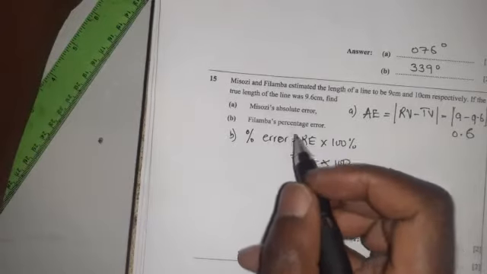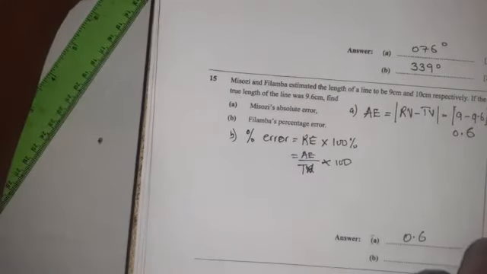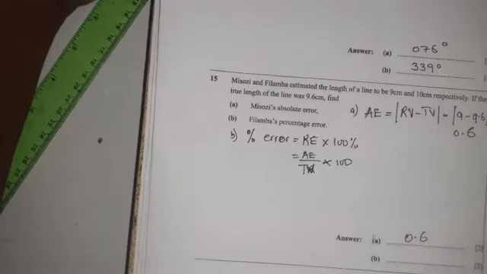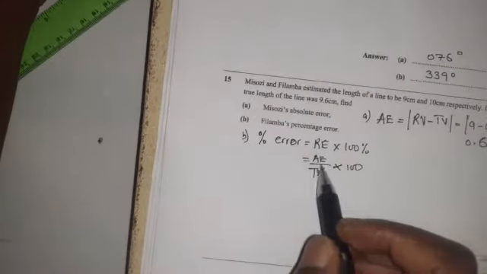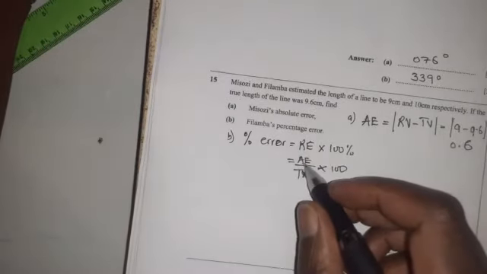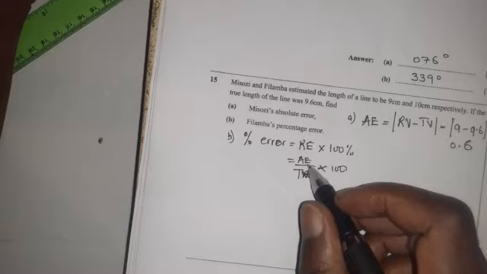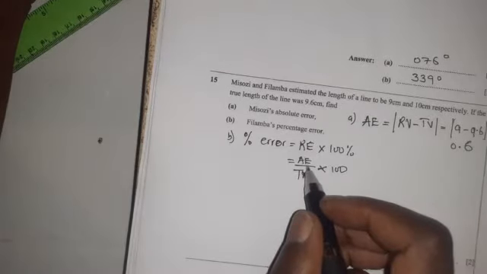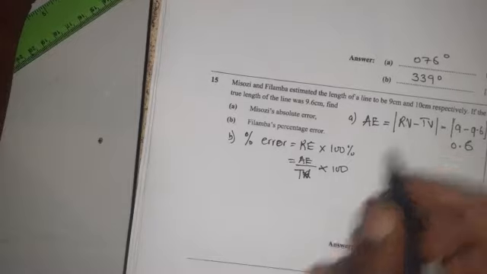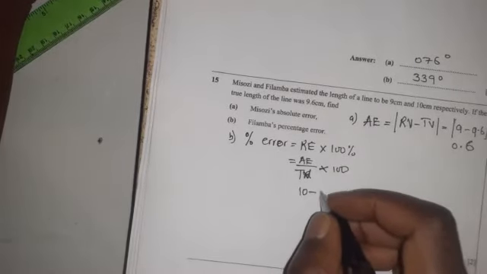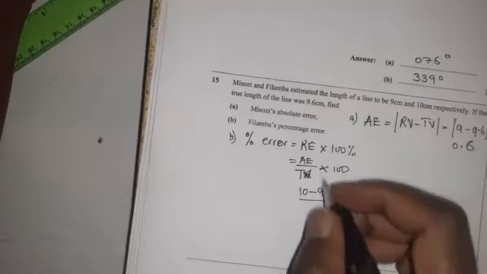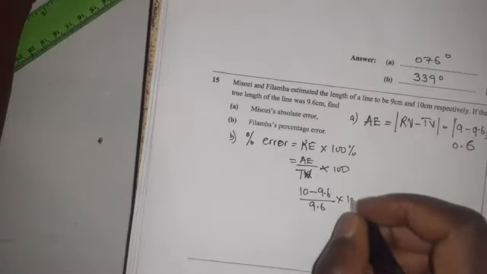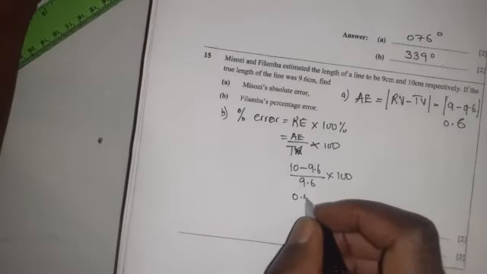What is the absolute error of Firamba? Again, we are going to do the subtraction. Absolute error is the recorded value minus the true value. In this case, the recorded value is 10 minus 9.6, over the true value, which is 9.6, multiplied by 100. So here, what do we get? We're going to get 0.4 over 9.6 multiplied by 100.